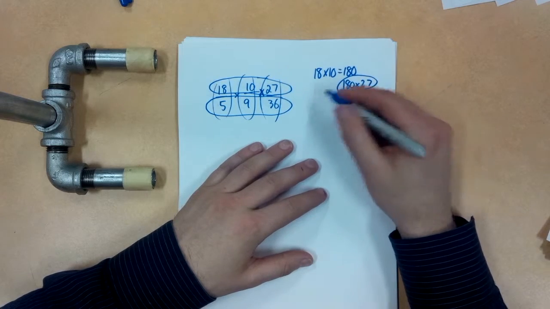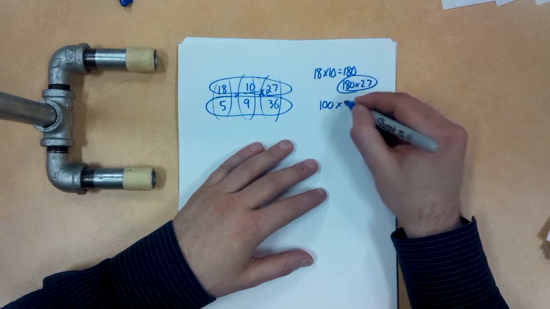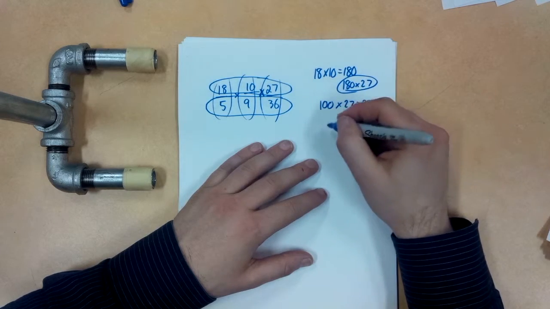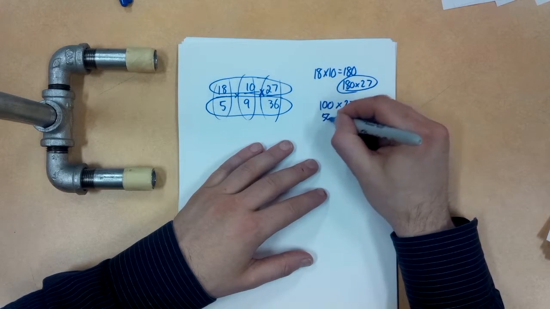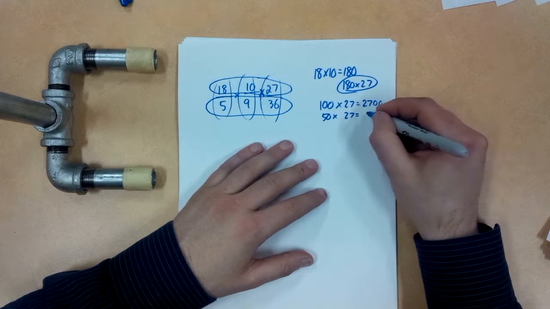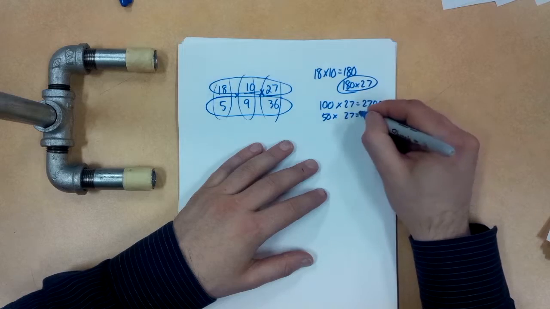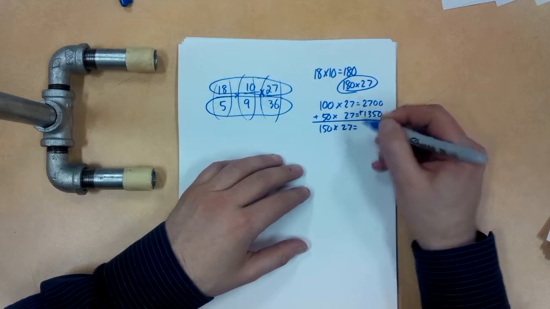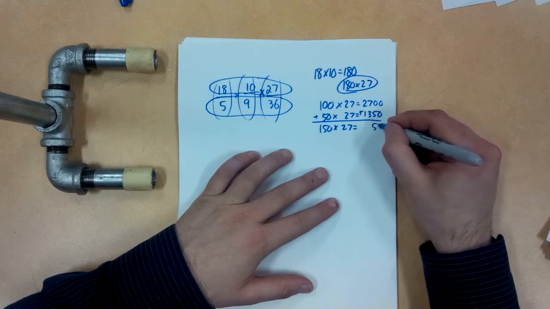So let's just do the math here. 100 times 27 is 2700. 50 times 27 is going to be half of that, so that's 1350. I'm adding. Just be patient with me. This is what happens when you don't simplify in advance. You get these big, ugly questions.